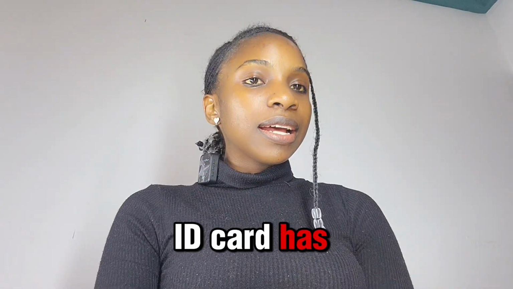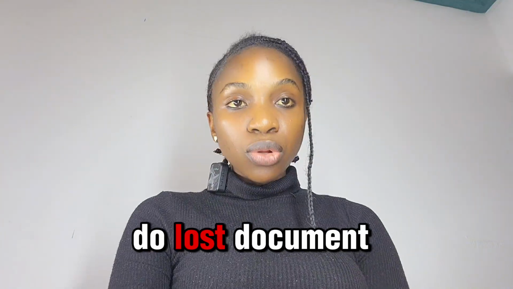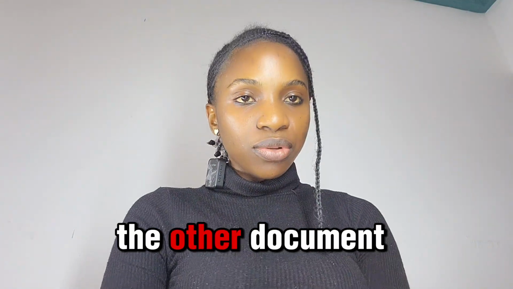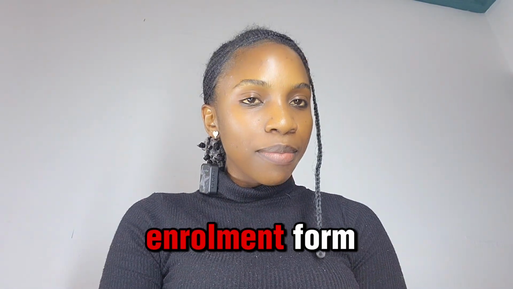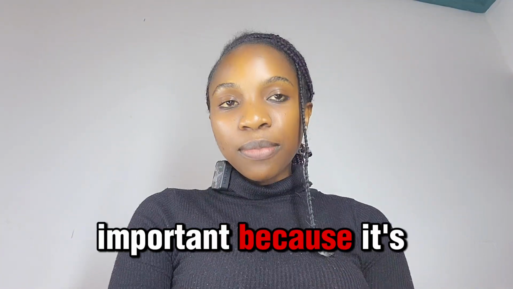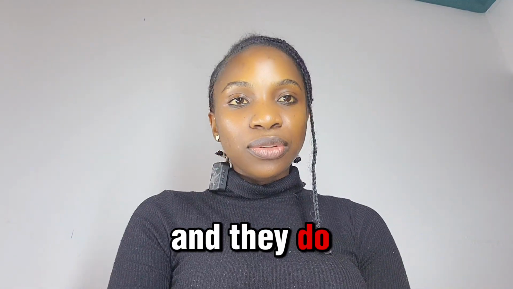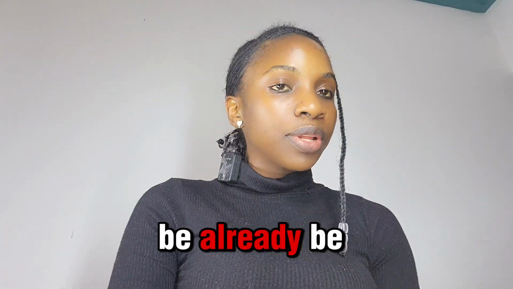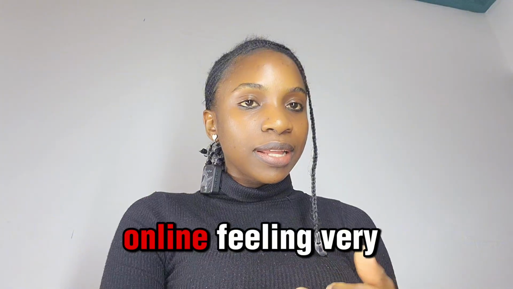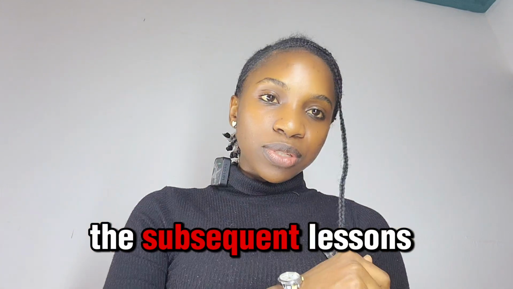And if your ID card has been missing, you need to go to the police and do a lost document declaration in order to be able to attach it to the other documents. And lastly, not forgetting your online enrollment form, which is very important because it's on this enrollment form that you go to the police and they do your half picture and your fingerprint. All information will already be there if you have followed the online filling very well, which I'll be taking you through in the subsequent lessons.